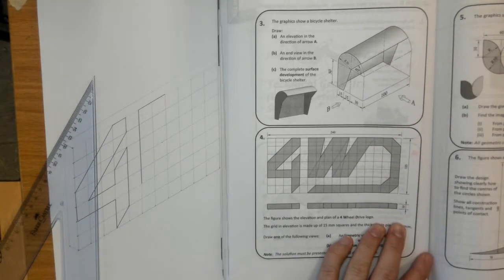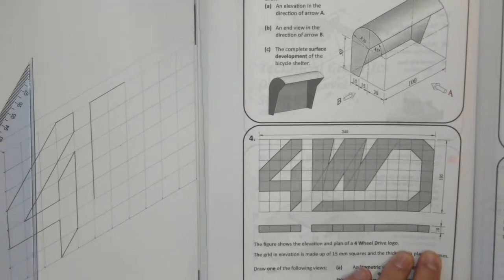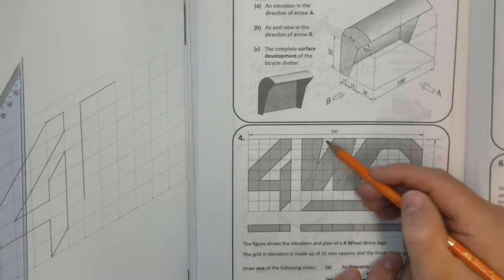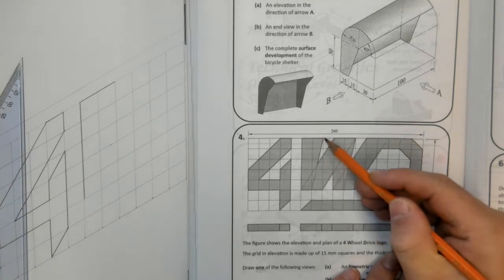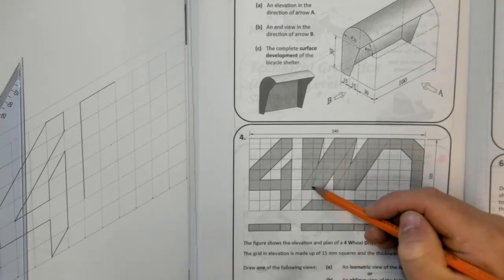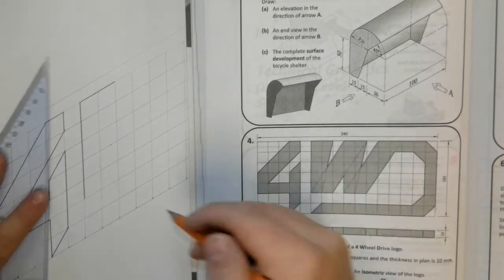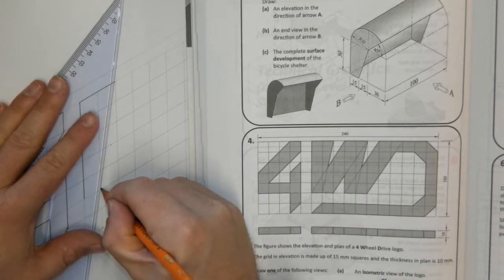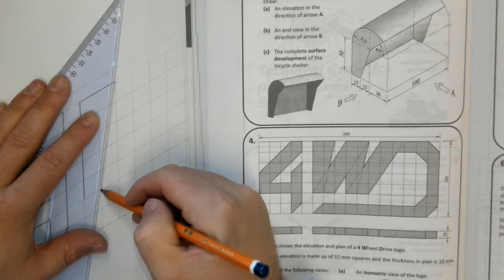So I'm going to deal with this sloped line here. It's over 2, and then at the bottom it's over 1, and we're going to join them together lightly.